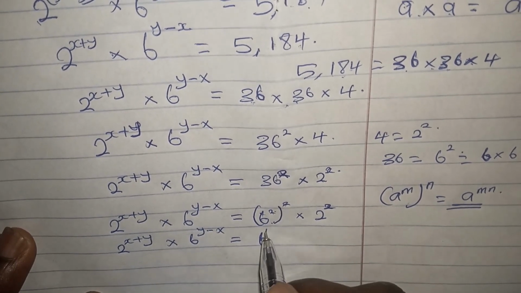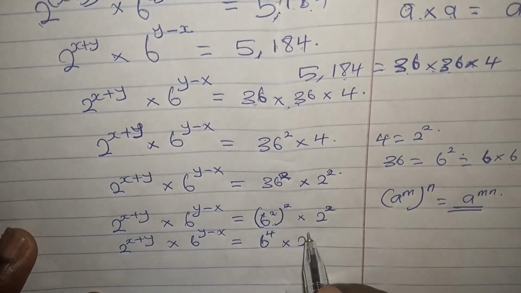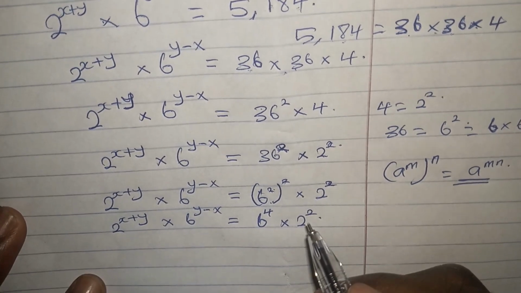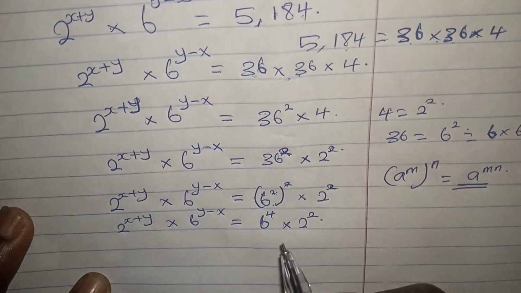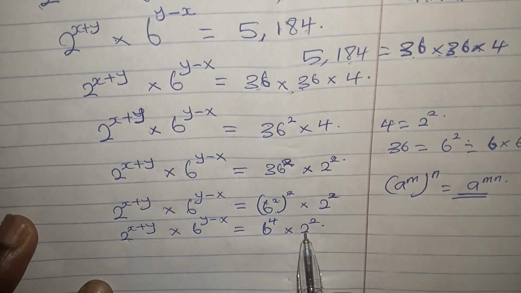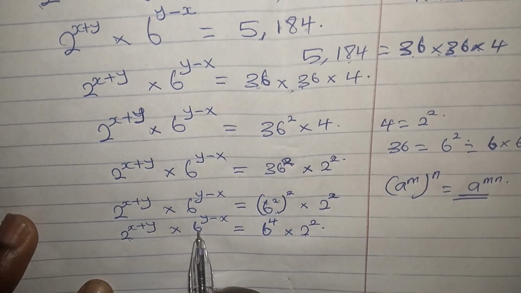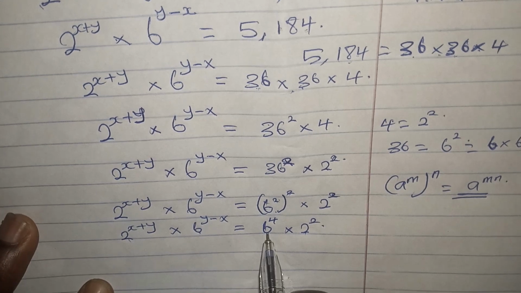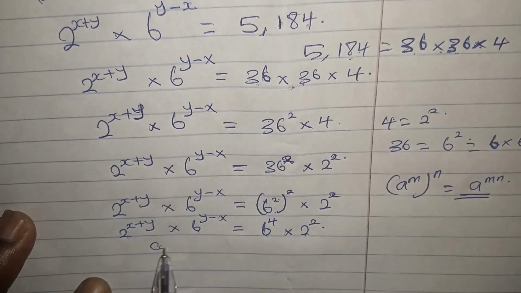This times this is going to give us 4 times 2 to the power of 2. So we are not having this. So what are we simply going to do from here? We have 2 as the base, we have 2 as the base, we have 6 as the base, we have 6 as the base. So we can compare.